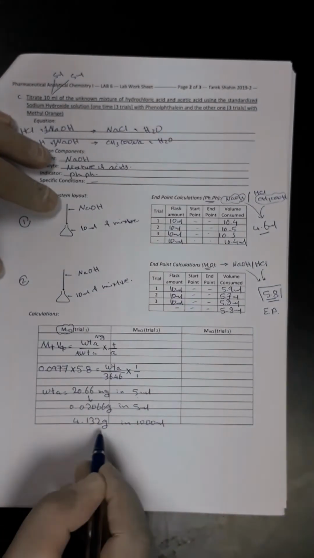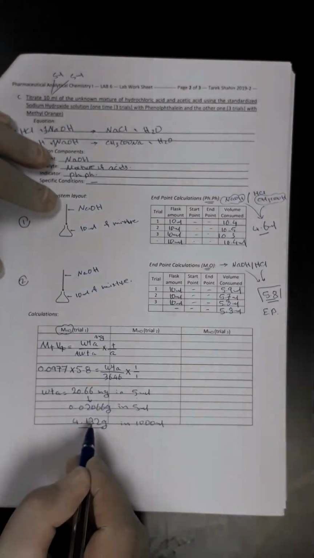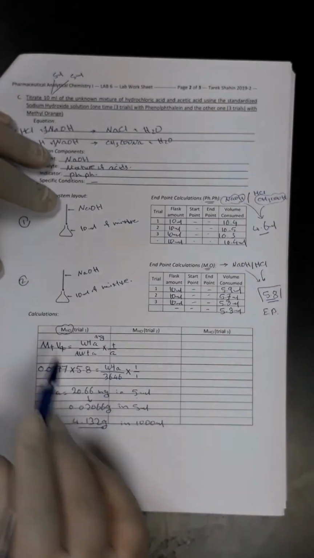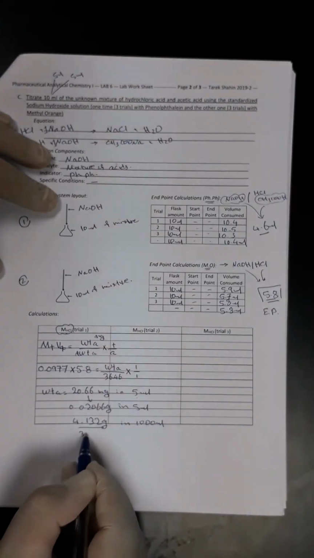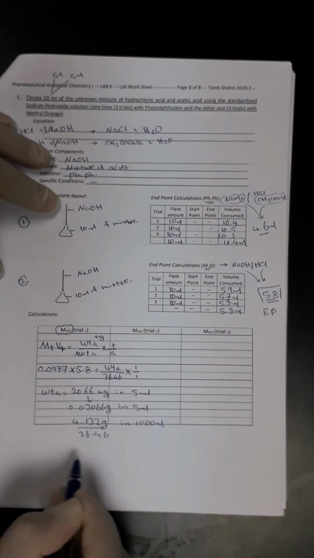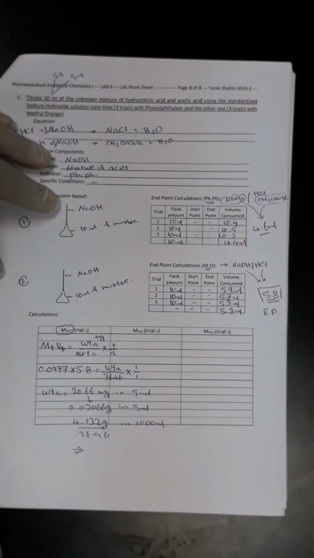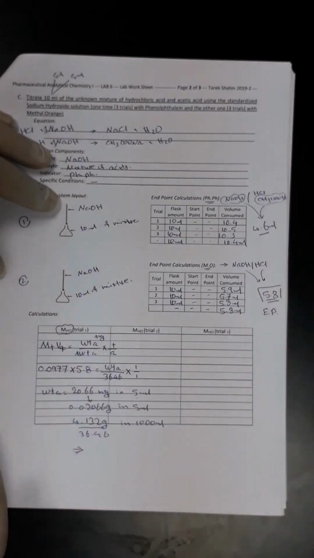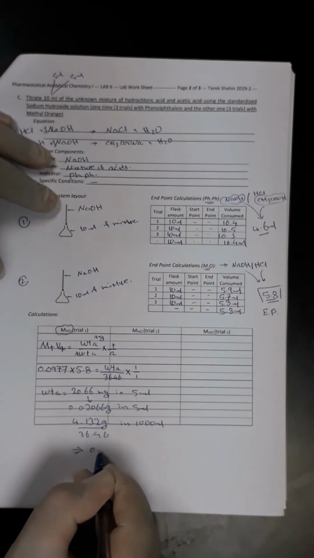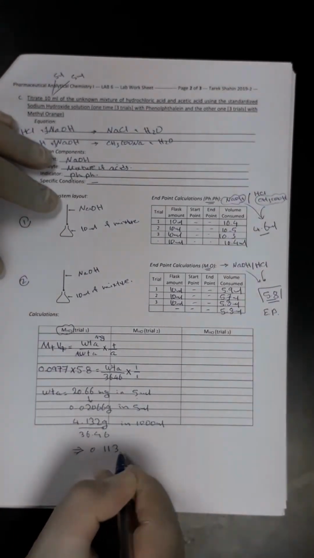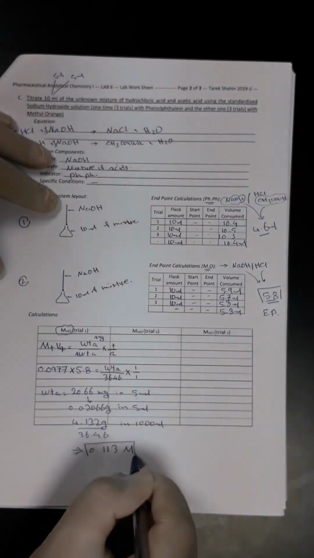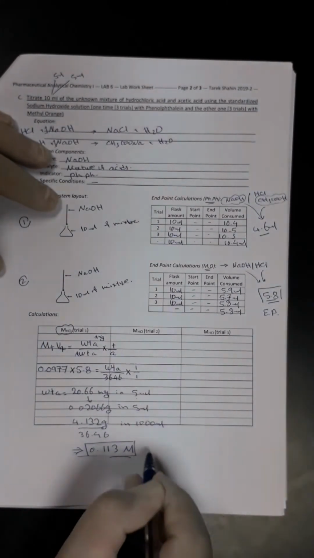So we are going to divide this weight by the molecular weight of the HCl, which is 36.46. From that we will get the molarity. So dividing by 36.46, it is equal to 0.113 molar. Okay, so this is the molarity of the HCl. So this is the first requirement.